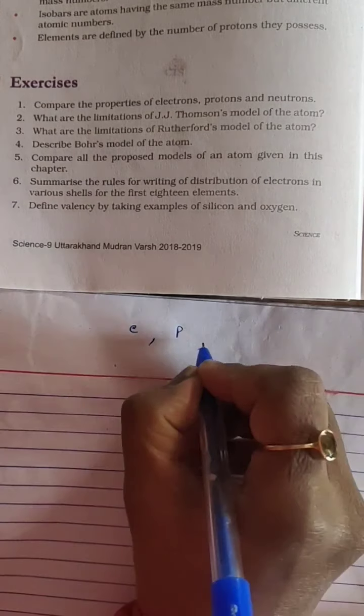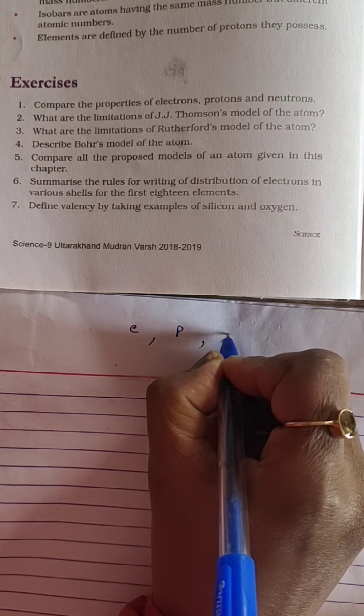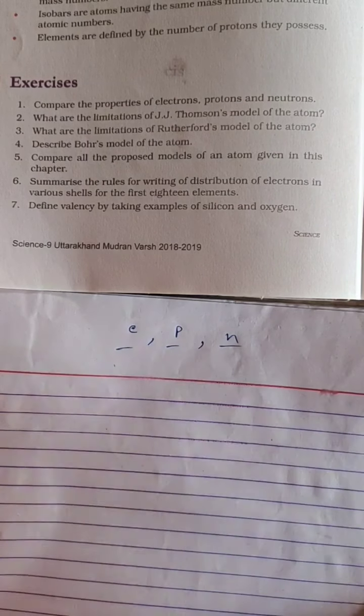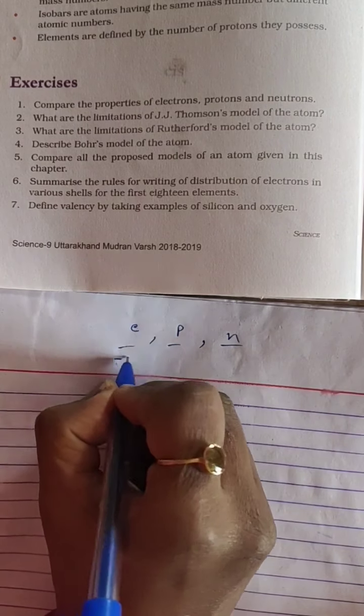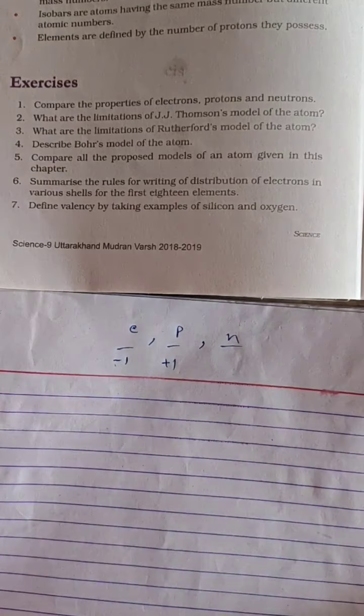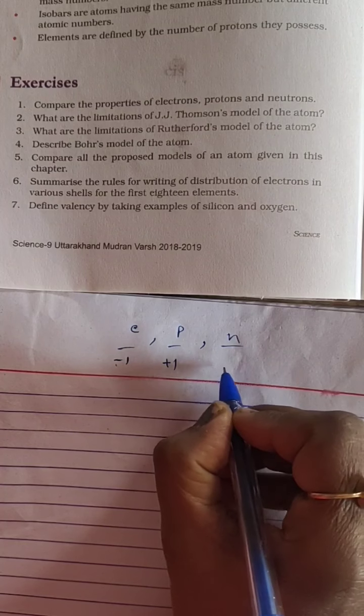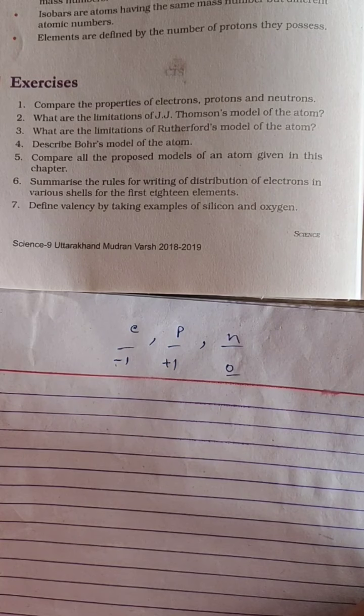So the first question is: compare the properties of electrons and neutrons. This is very easy. I have given you the topics in the video lecture. Electrons, protons and neutrons can be compared in the case of their symbols: electrons are symbol E, protons are written as P, and neutrons as N. These are the basic differentiation. Then, electron has -1 charge, proton has +1 charge, and neutron does not have any charge. It has just neutral charge.